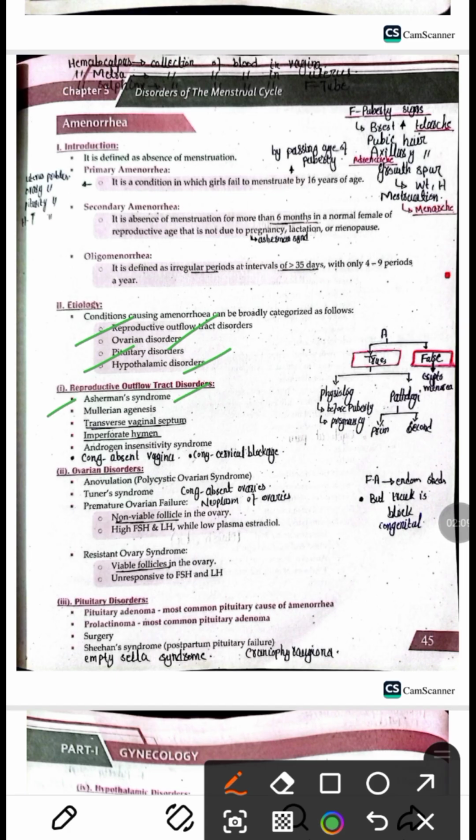They include Asherman syndrome, in which there is scarring of the uterus, and Mullerian agenesis, in which there is malformation of the uterus and vagina. There may be a transverse vaginal septum, or imperforate hymen, which is the most common cause of reproductive outflow tract disorder. There may be androgen insensitivity syndrome, and there may be congenital absence of the vagina.